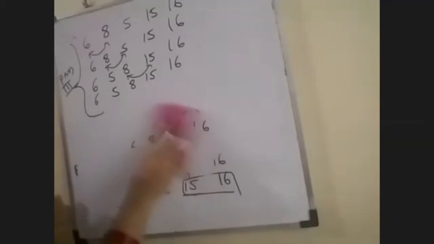Again you will perform sorting. So what are the elements for the next phase, the next elements for sorting? They are 6, 5, 8, 15, 16.